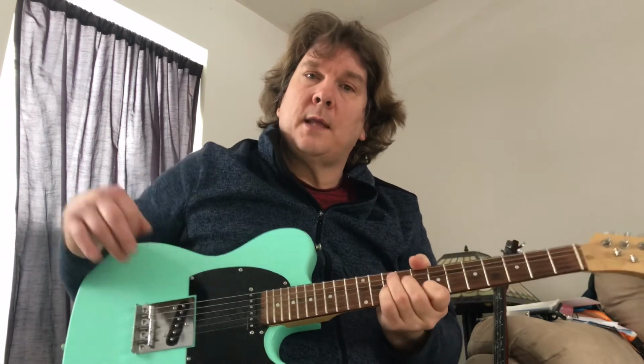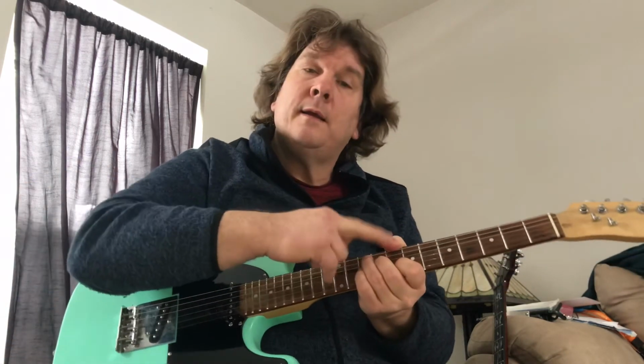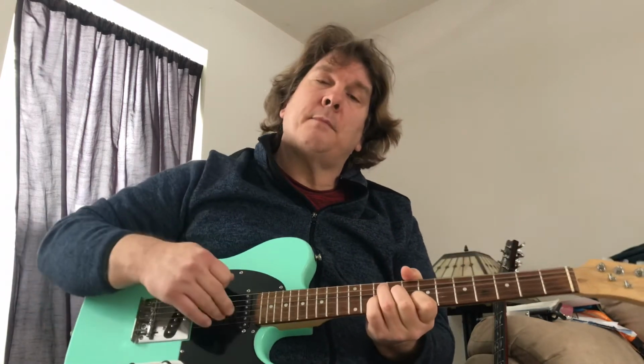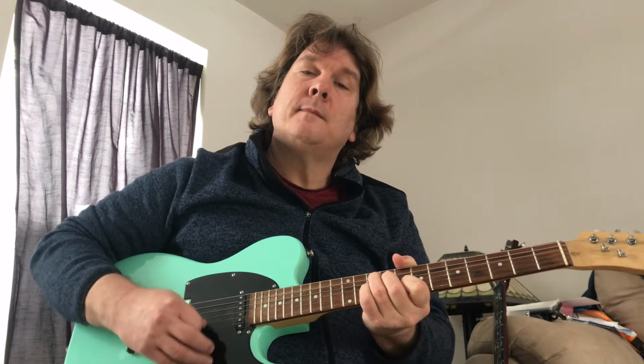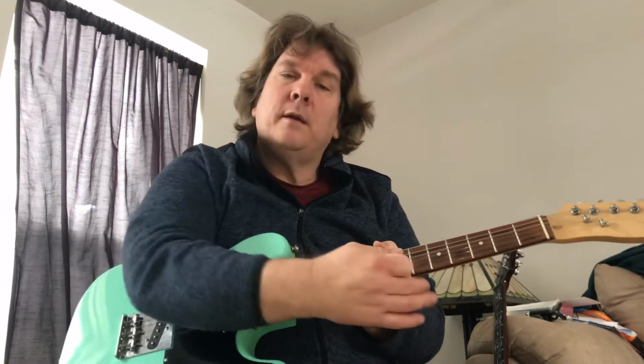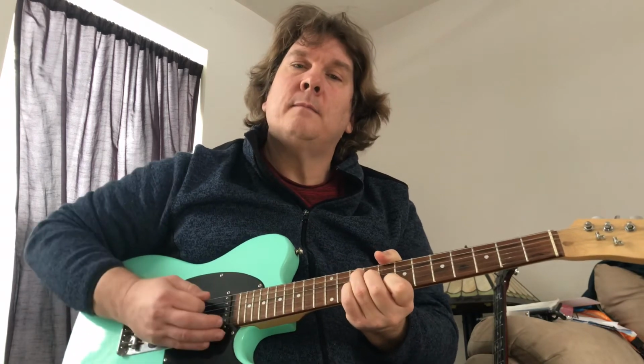Now, there's a lot of muting going on. That's why you'll notice he's got his thumb over the fretboard. That's not to play a note, that's to mute the low E. And you're muting the high E. That's why you're kind of giving it this grip. Your index finger's muting that.